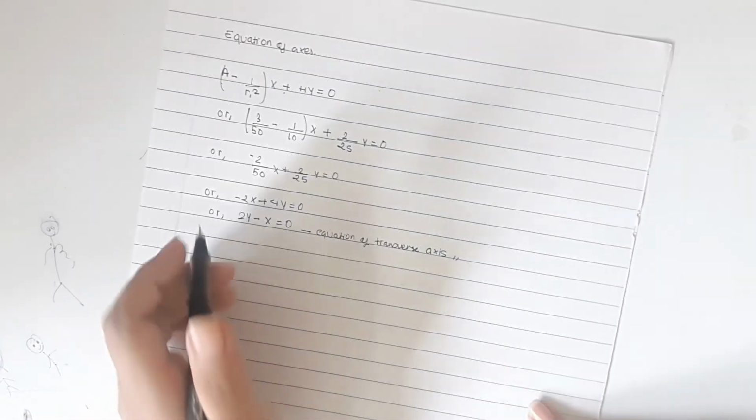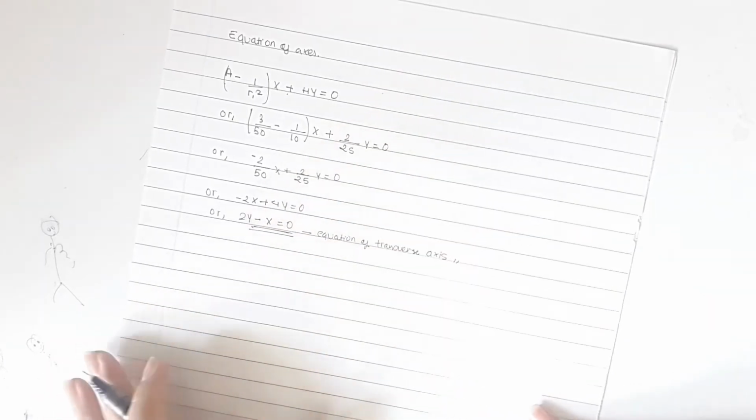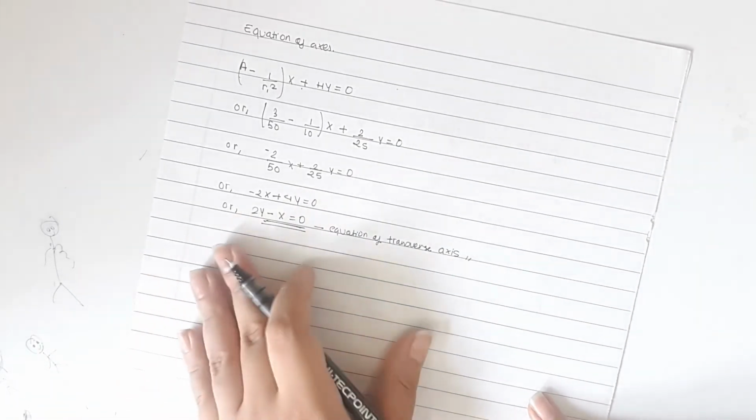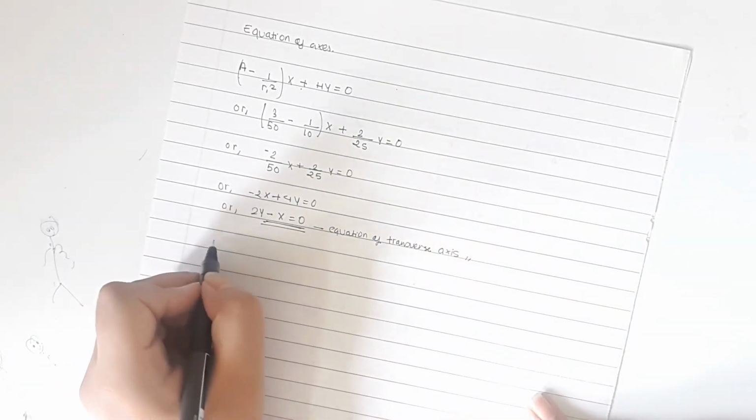So we have to convert this equation again by taking it back from the center of the hyperbola.